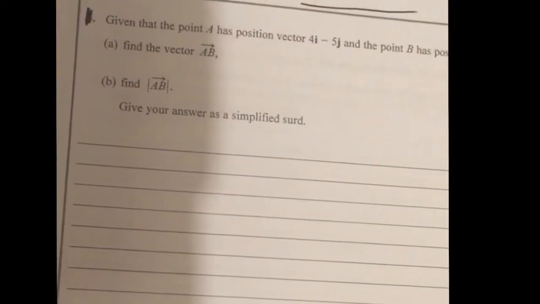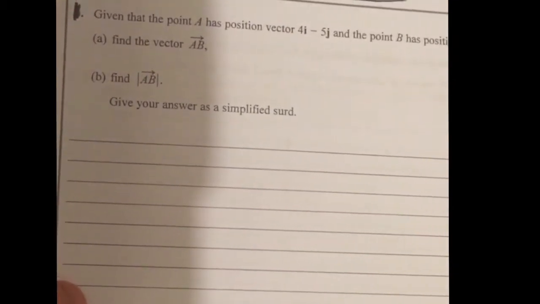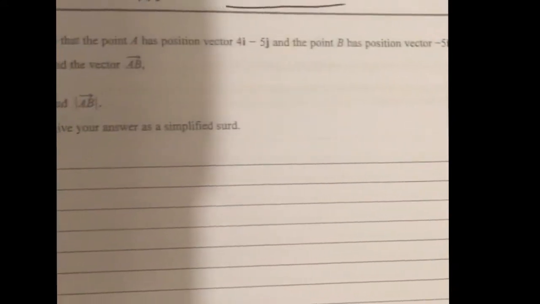All right, paper 2 time. So I think most people did find this a bit easier, especially this question. If you revised a bit of vectors, this wasn't too bad.